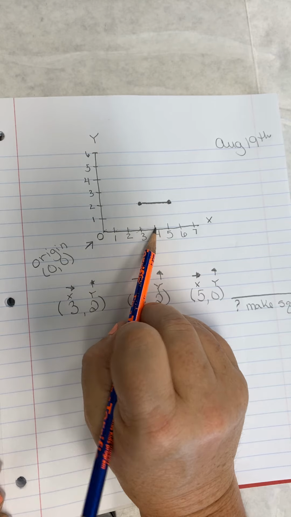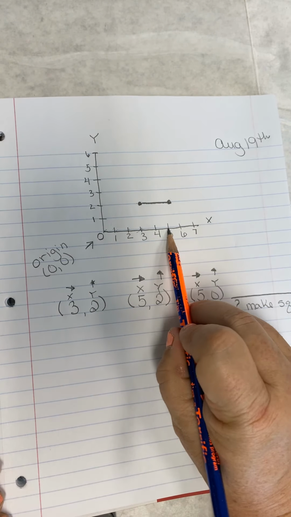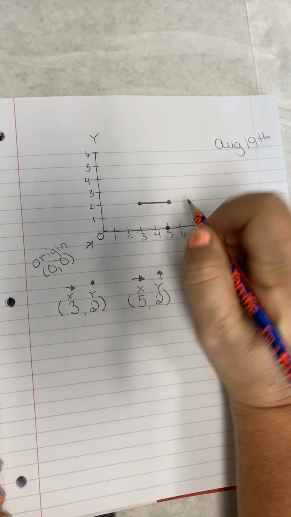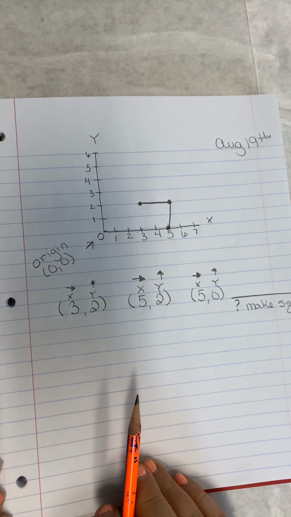1, 2, 3, 4, 5. Comma, which means we change directions, but since we have a 0, we are not taking any steps, and we're going to put our point of intersection right there and connect our points. And we have the beginning of our square.